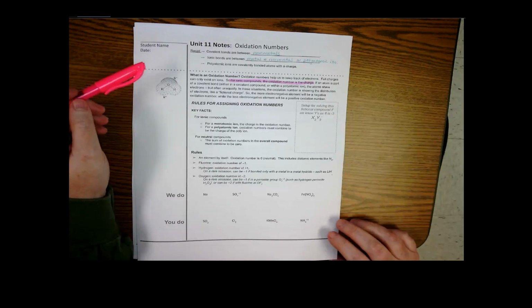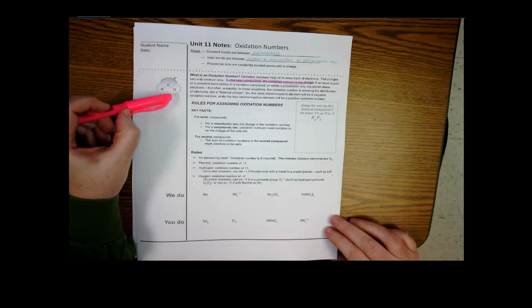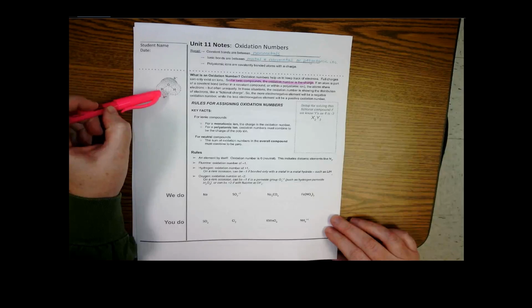If an atom is part of a covalent bond, either because it's in a covalent compound or within a polyatomic ion, the atoms share electrons, but probably not equally, kind of like we see here with the oxygen and the hydrogens that are bonded together in a polar covalent bond of water. In these situations, the oxidation number is showing the distribution of electrons, kind of like a fictional charge.